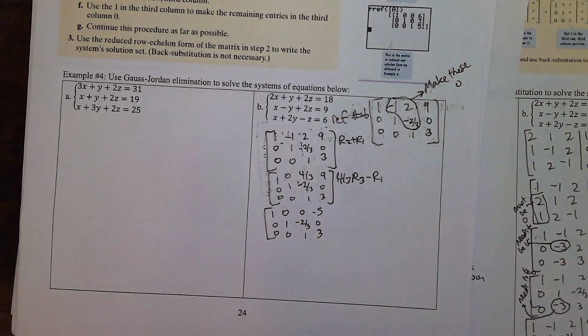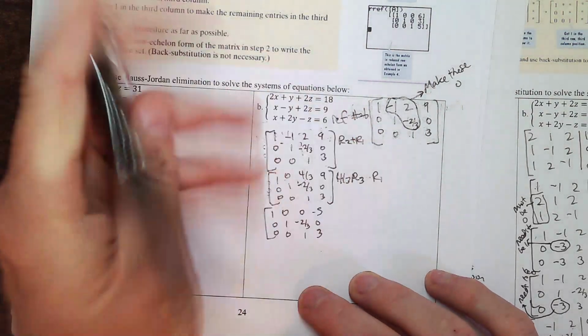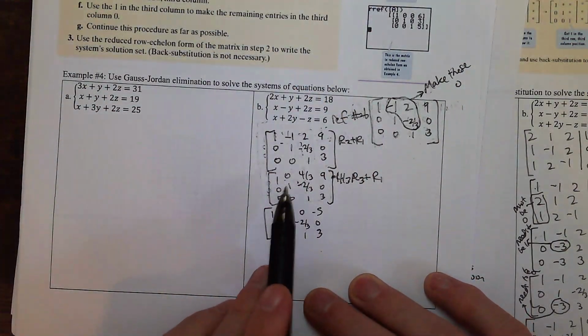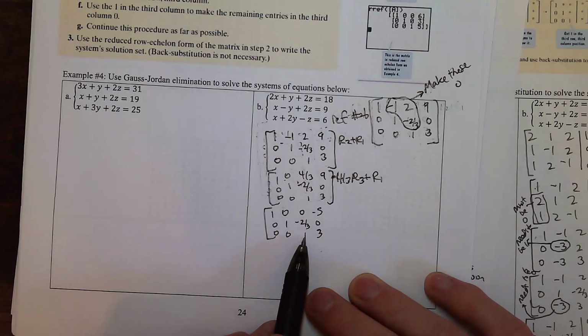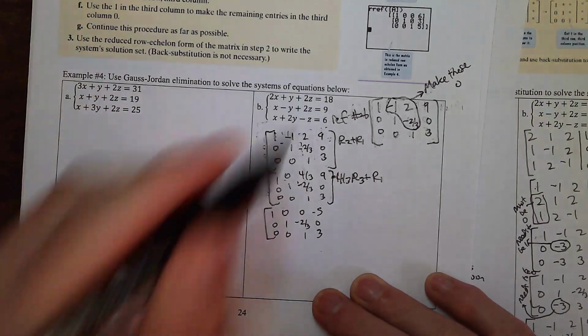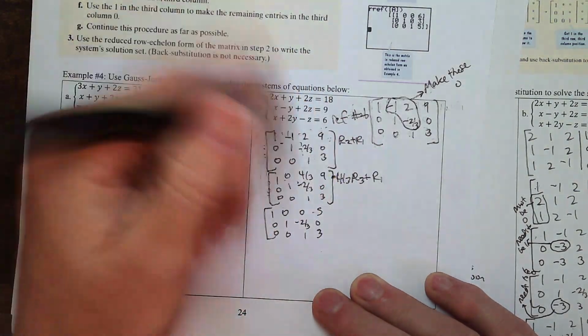All right, so I made a little mistake here. What I should do is -4/3 R3 plus R1. So -4/3 times 1 is -4/3, plus 4/3 is 0. -4/3 times this is -4, plus 9, which is 5. So this is +5. I apologize about that mistake.